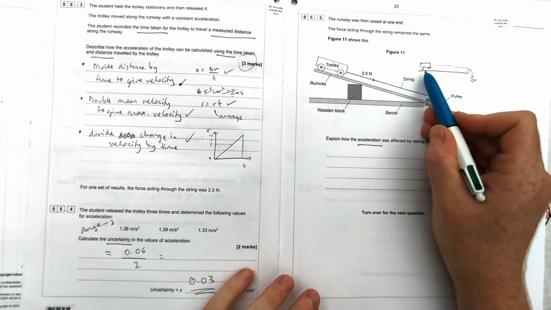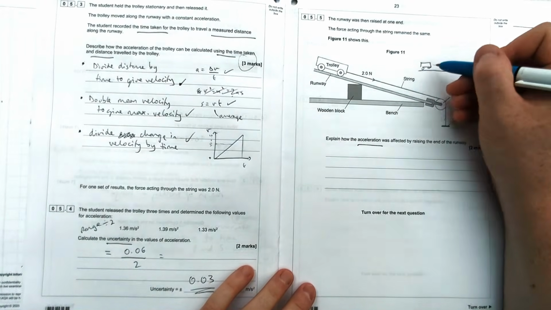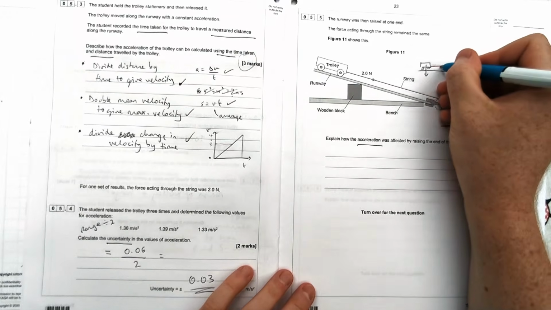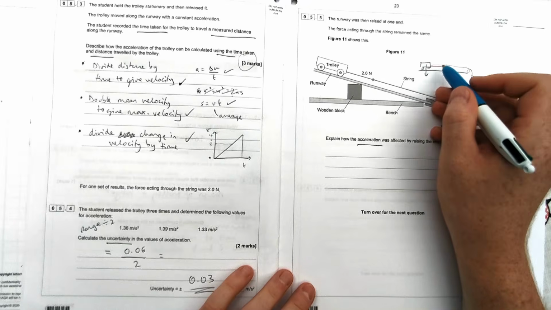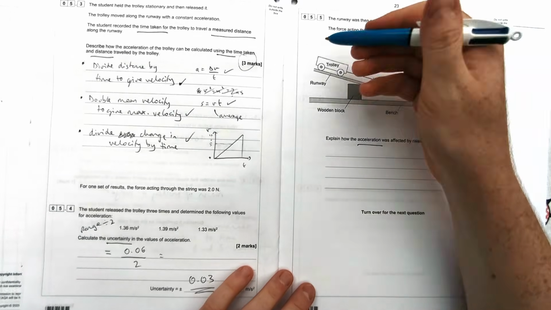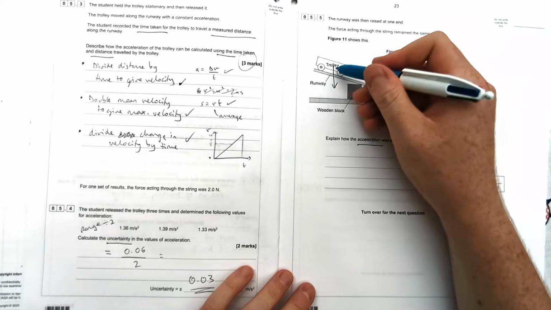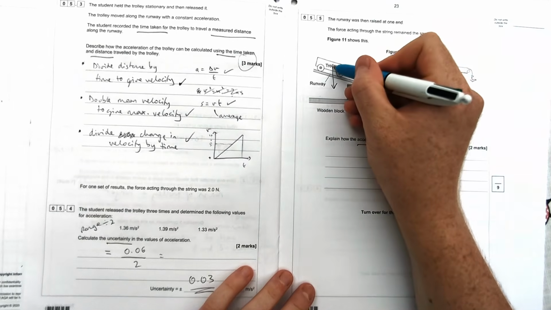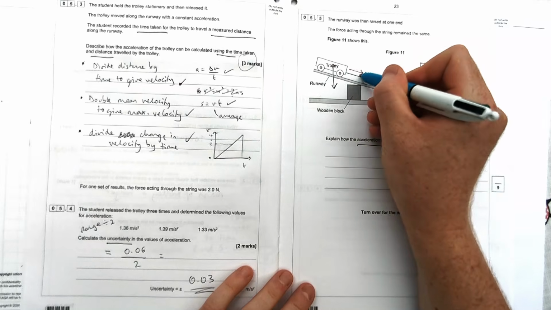So comparing the situation to earlier when it was traveling horizontally, the weight of the trolley is acting perpendicular to the way it moves, at right angles to the way it moves, so therefore doesn't affect it. Now, however, because the slope is at a slight angle, the weight of the trolley still goes down, but a small component of it will be acting in the direction the trolley moves in.